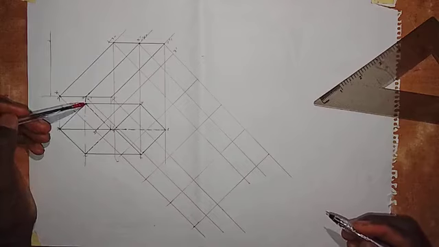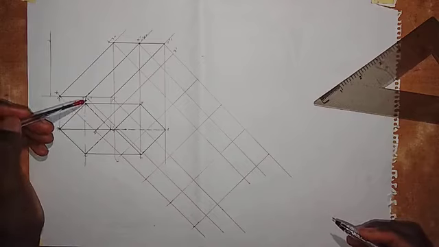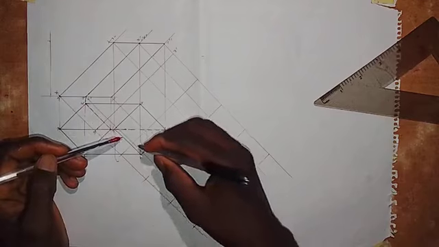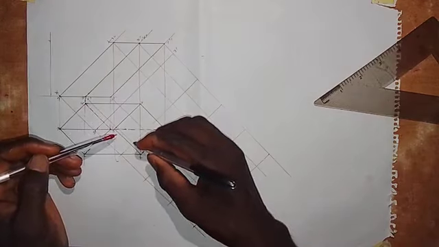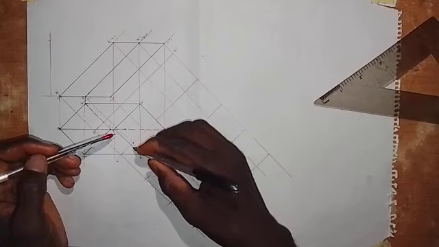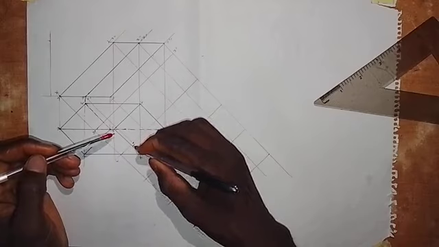Okay, so where do we have 4? You follow this line. So this point is what? It will be point 4. So I'm just going to put 4 at this point here.